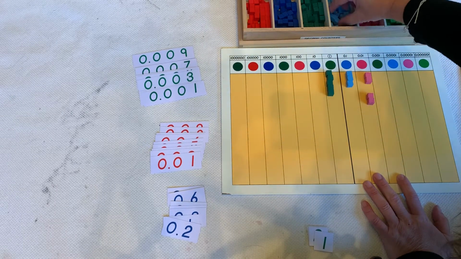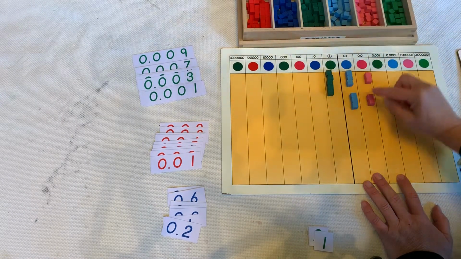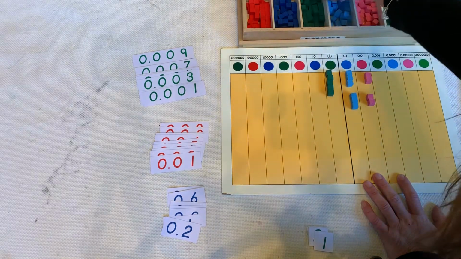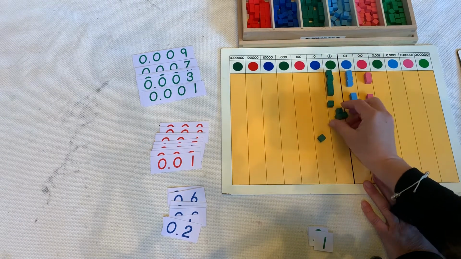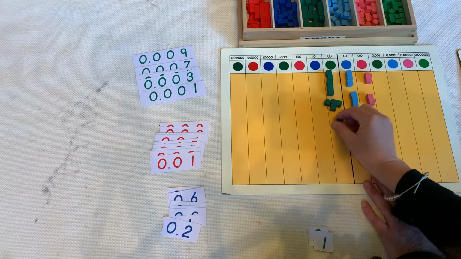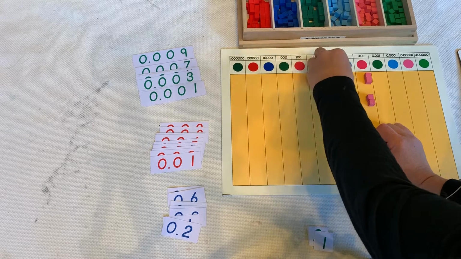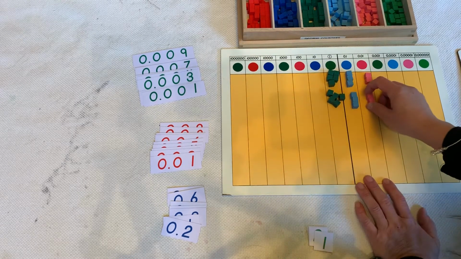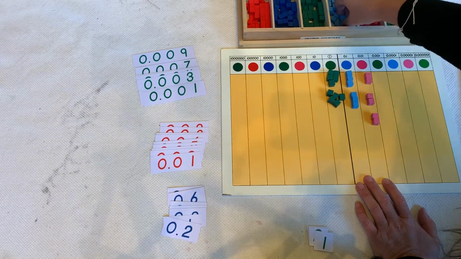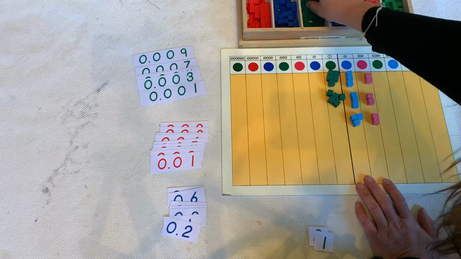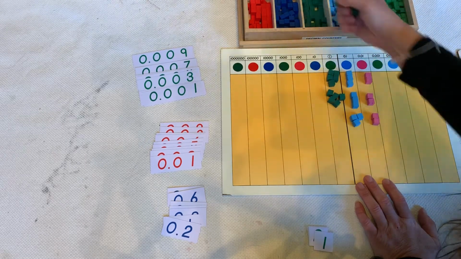So there's 2 hundredths twice. Here's 3 tenths twice. And here's 1, 2, 3, 4, 5 twice. Run out of room. We need it 4 times, right? Okay, so let's get it again. 2 hundredths again. 3 tenths again. 1, 2, 3, 4, 5.